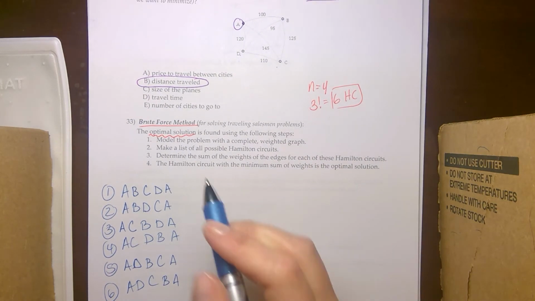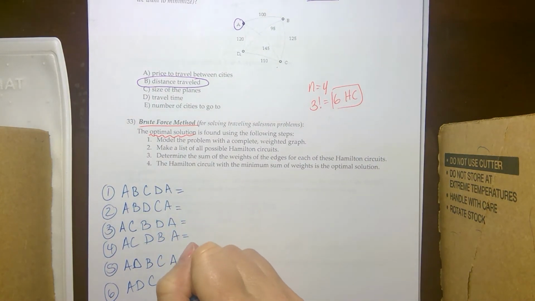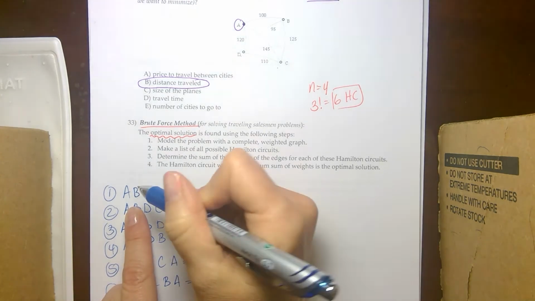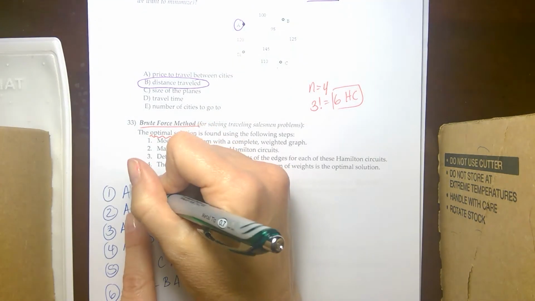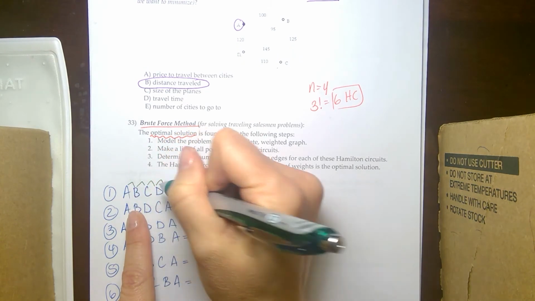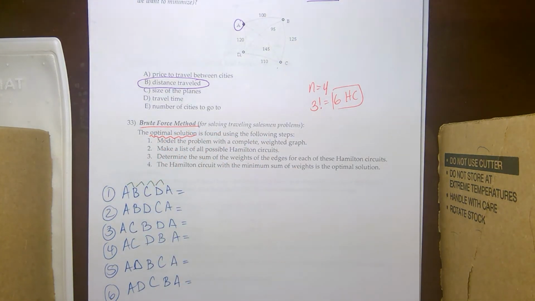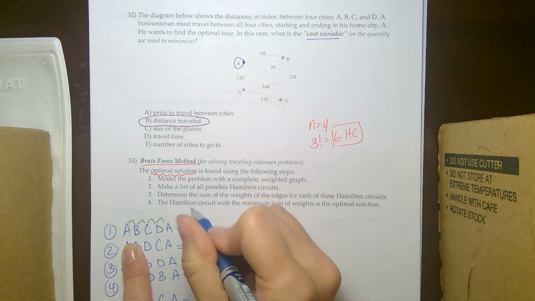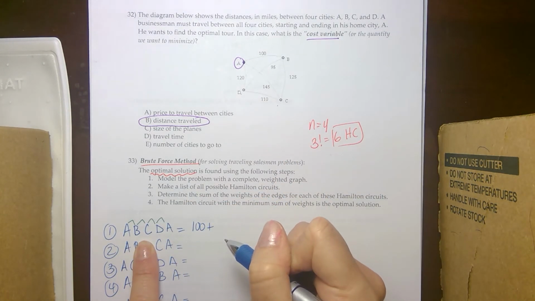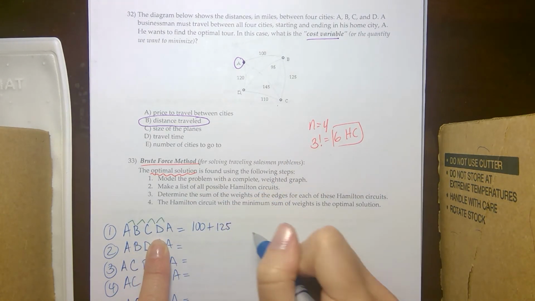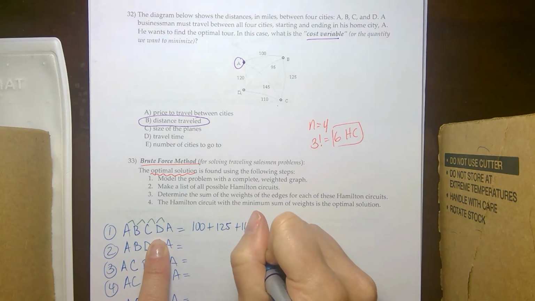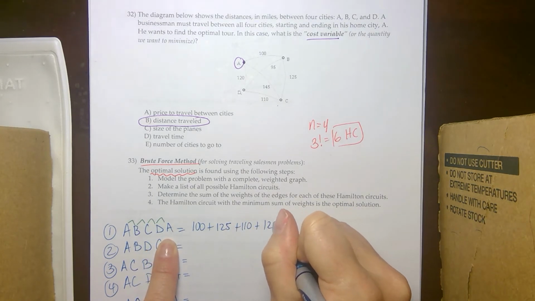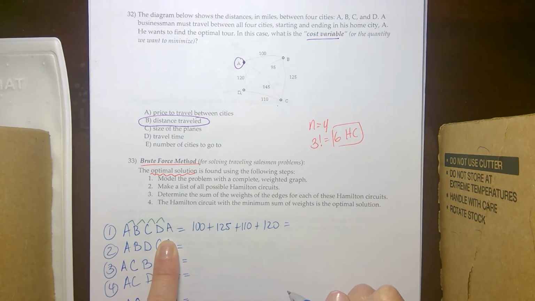So look for the weights for each of these edges and find the sum. For this first one, we'll do the first one together. I'm going to have 1, 2, 3, 4 edges traveled for each. So I'm going to be summing 4 different weights for each. For number 1, I have edge AB, which has a weight of 100. Then BC has a weight of 125. CD has a weight of 110. And D back to A has a weight of 120. When I plug that into my calculator, I get a sum of 455.